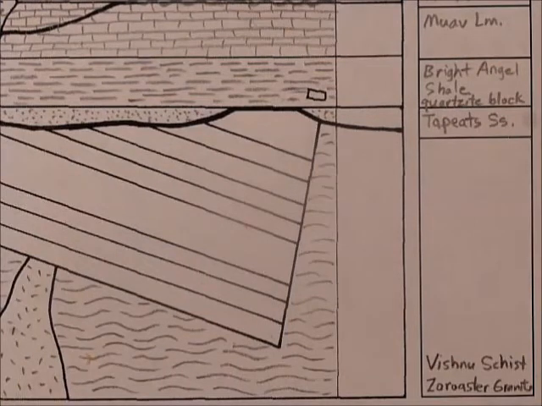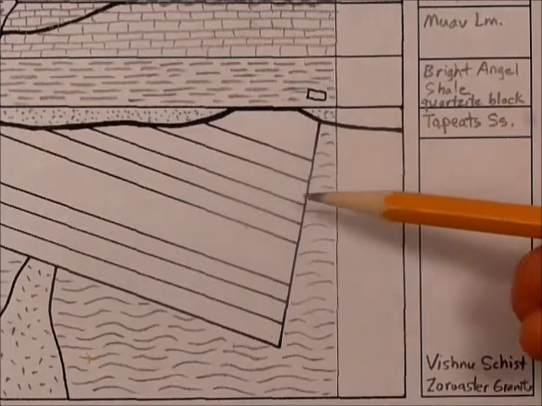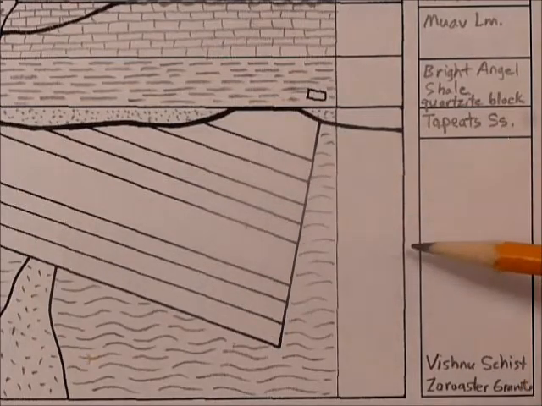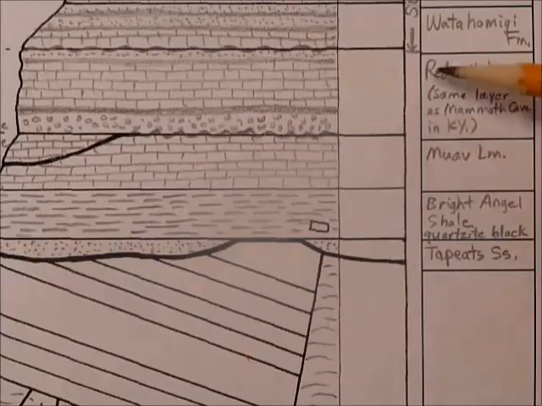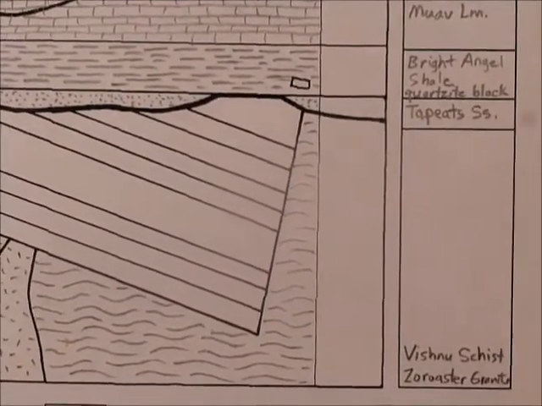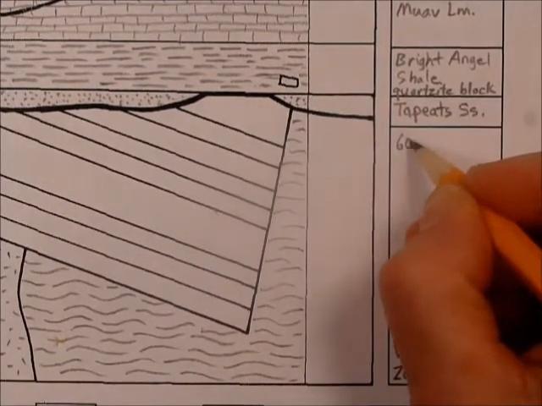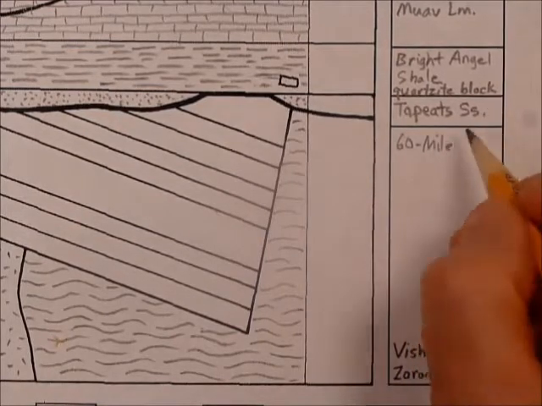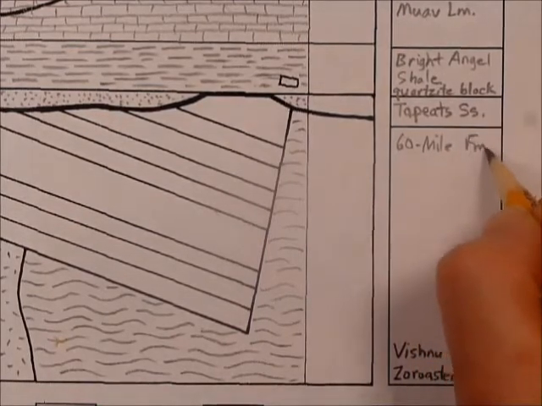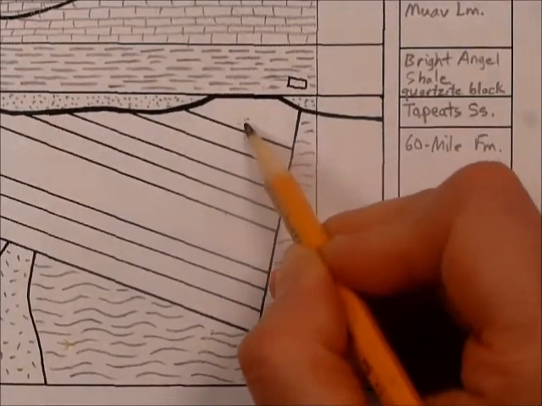So I'm going to write their names right here, and then there's kind of a lot of them. As long as they're in the right order, it won't matter if we get them matched up perfectly. I know up here we had nice lines going over, but we're just going to write them in order and then fill them in. The first one's called the 60 mile. I'm just going to write 60 mile. The 60 mile formation, FM, period. So I guess it must run for 60 miles in some direction.